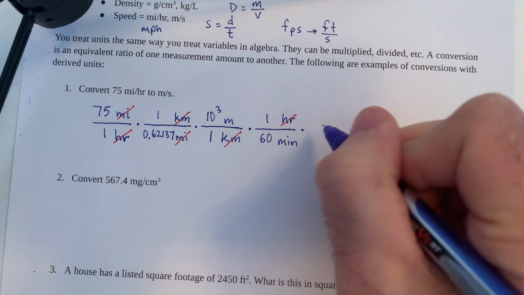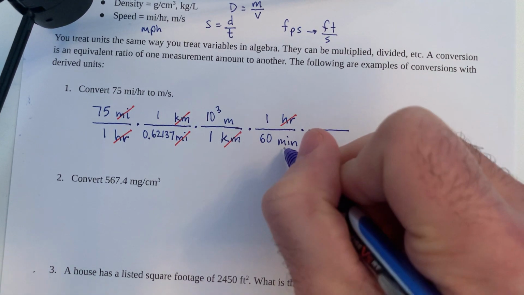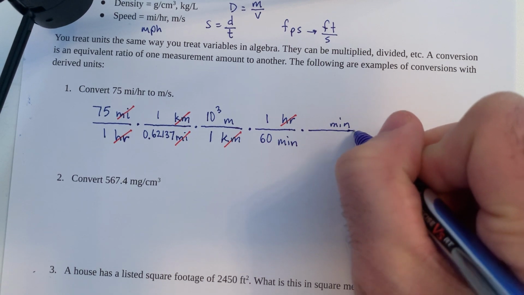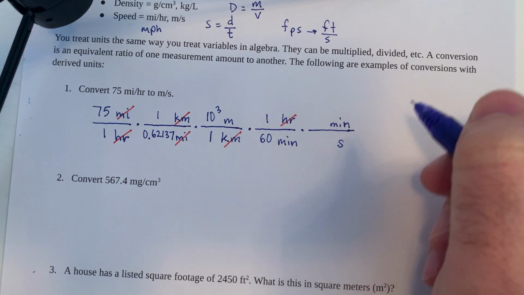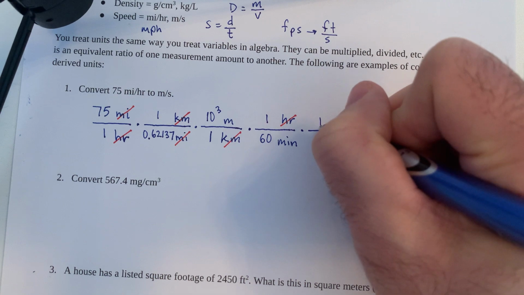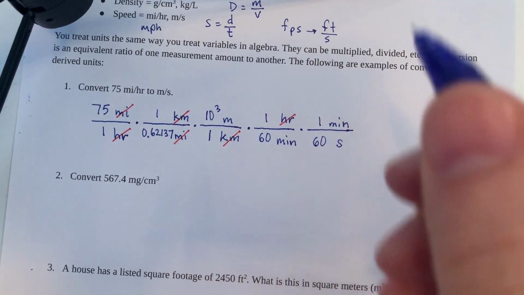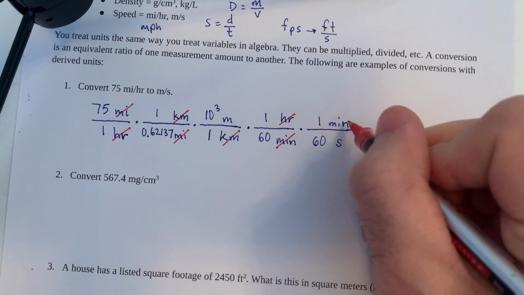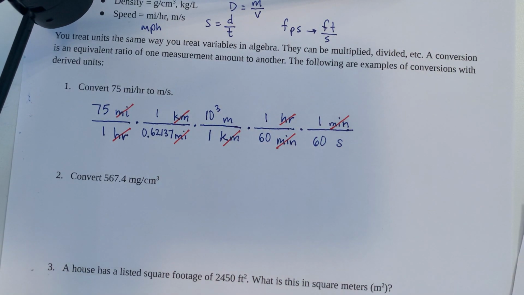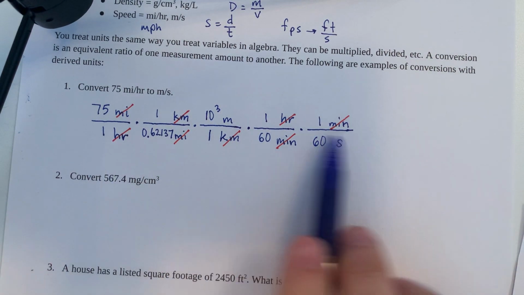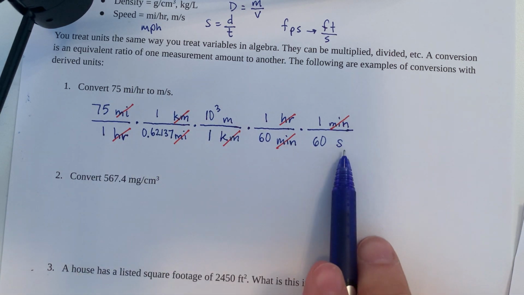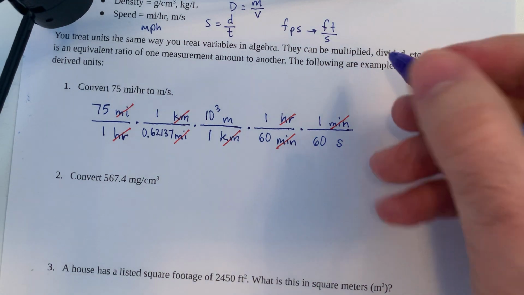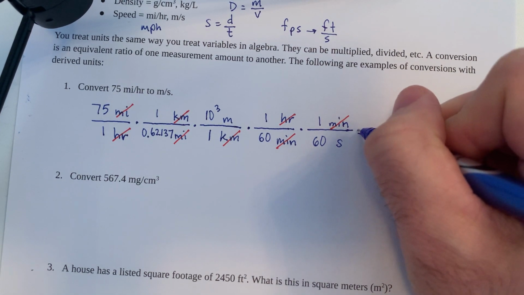I want to be per second, so I'm going to do another one. Minutes is on the bottom, so minutes has to come on the top because that's what I'm trying to cancel, get rid of. Turning that into seconds. I know that it's 1 minute for 60 seconds. At this point, my minutes cancel. Now, look at the label we have left. What's left on the top? Meters. What's left on the bottom? Seconds. It's exactly what we want, meters over seconds. Now we can just do all the math.